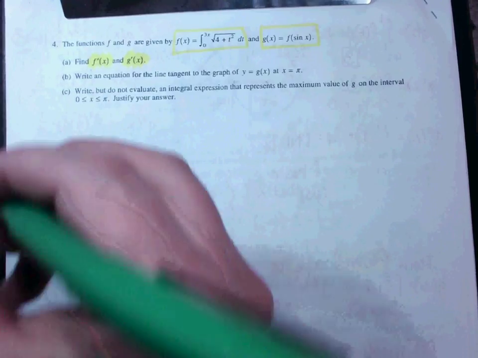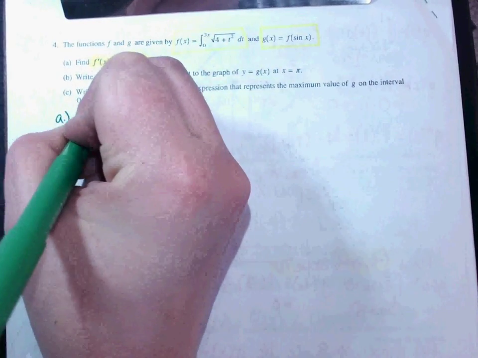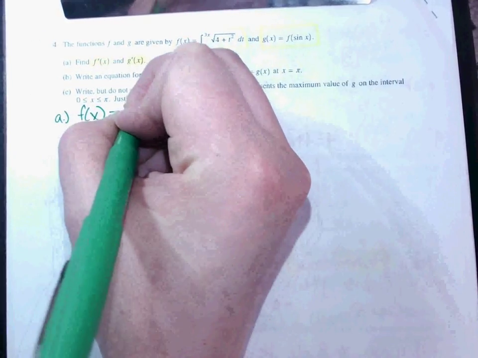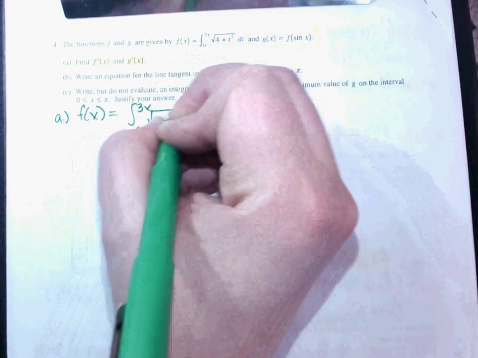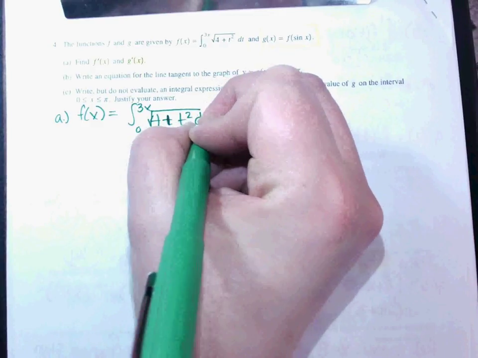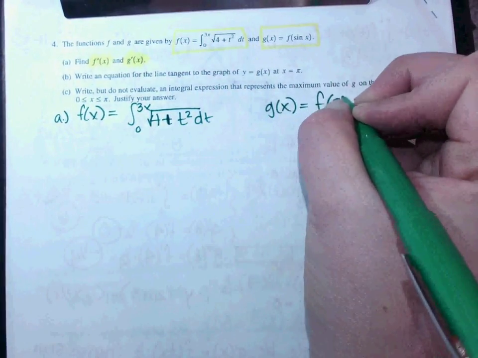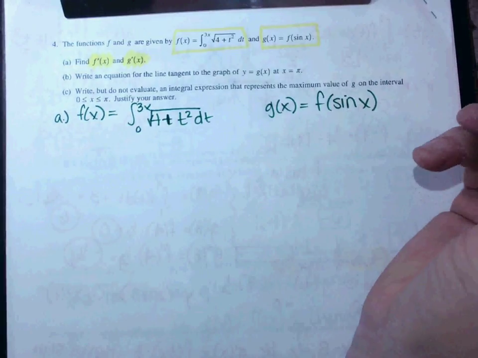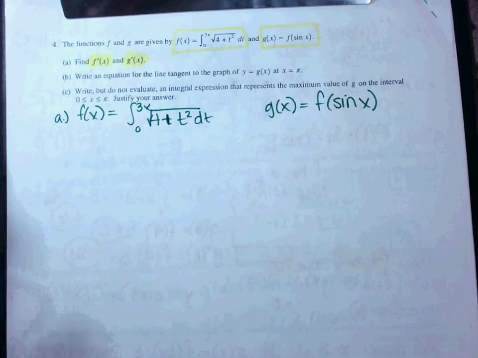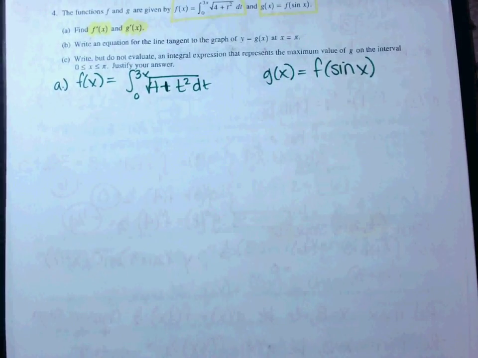Okay, so do part A. I want you to find f prime of x, and then I want you to find g prime of x. Question on f.